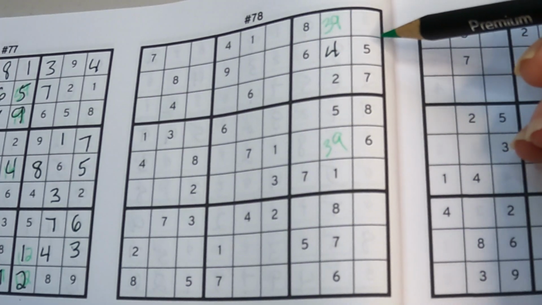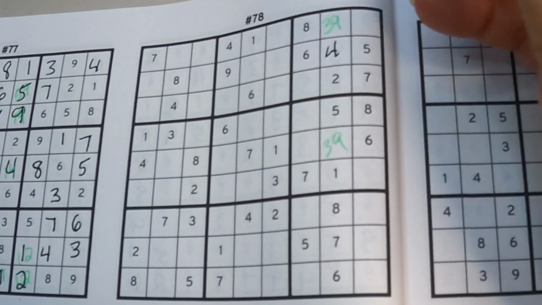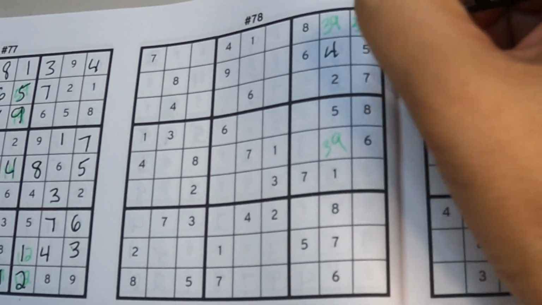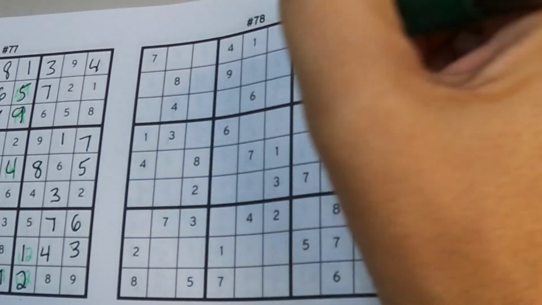For this box now, we're missing 1, 3, and 9. We've got a 1 here, so 3, 9, and that means the only place the 1 can be in that box is here.